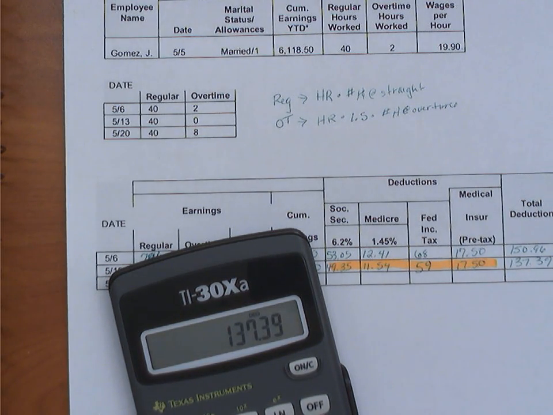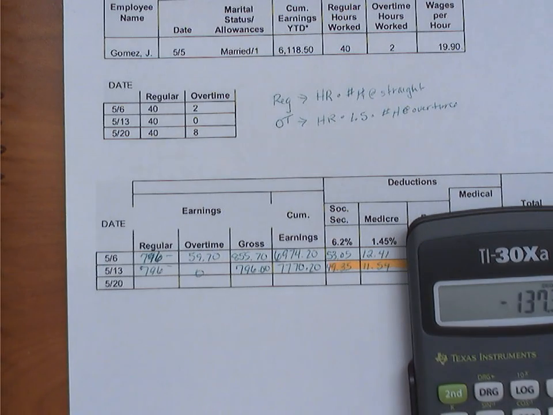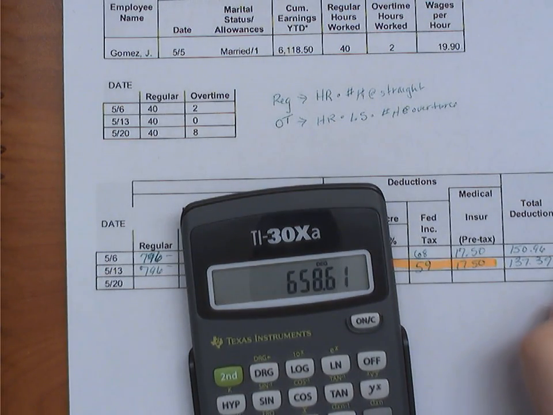I'm going to subtract that from the $796, and his check will be $658.61.